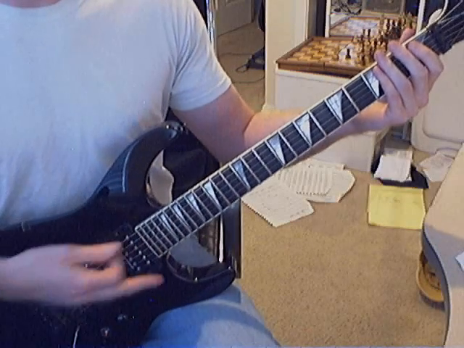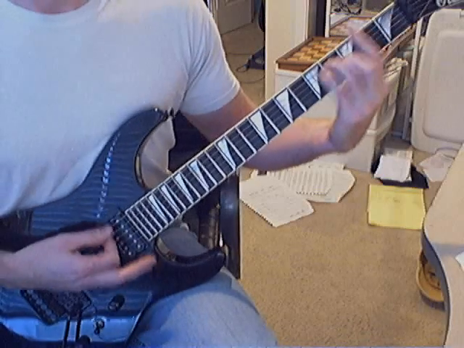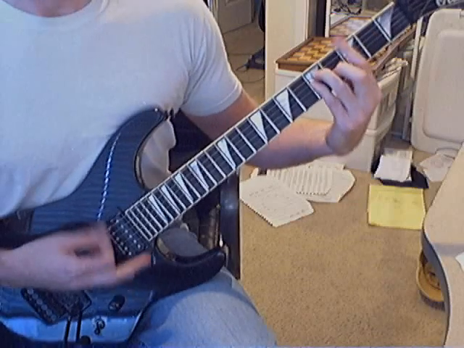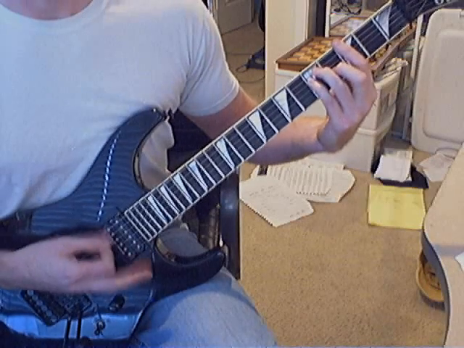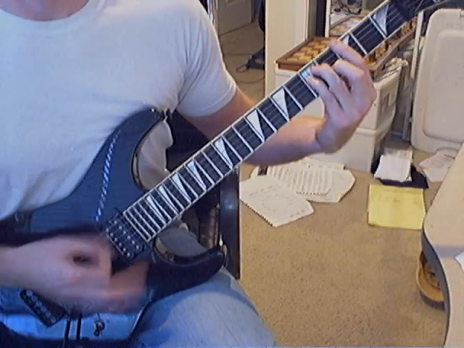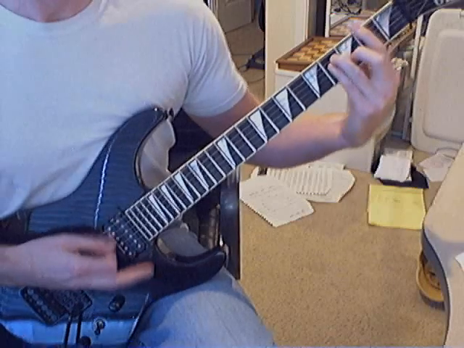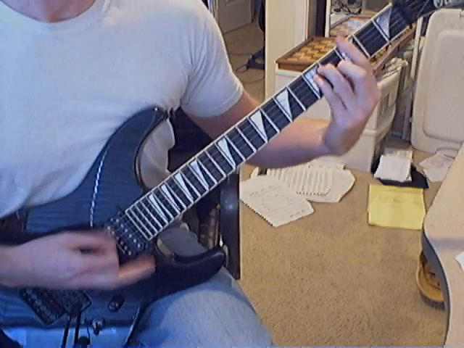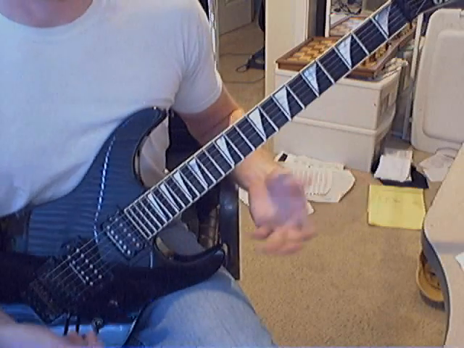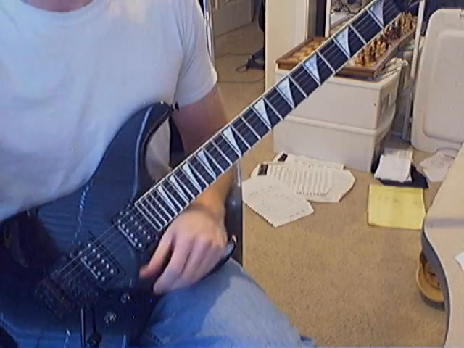Now add on top of that palm muting to everything, and you have the very staccato metal sound. And that's how you get the very staccato, muted metal type of riff sound right there. That's it.